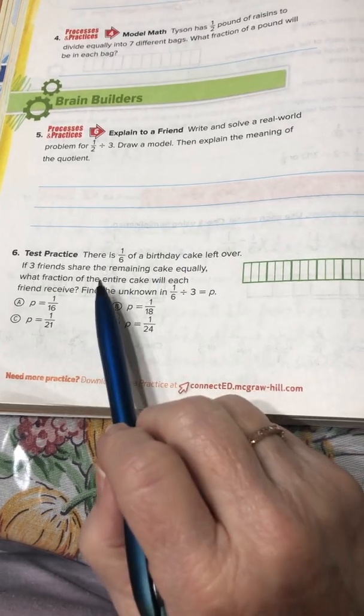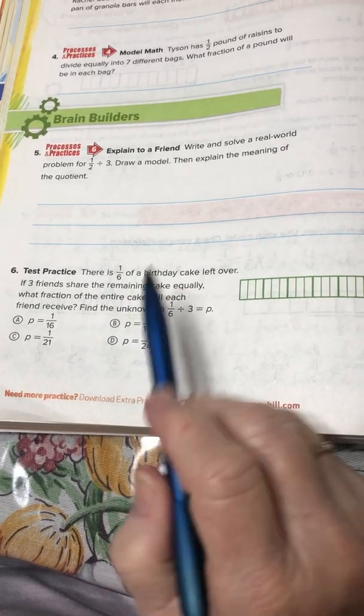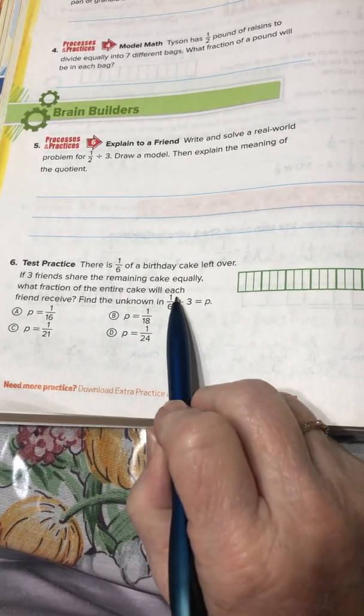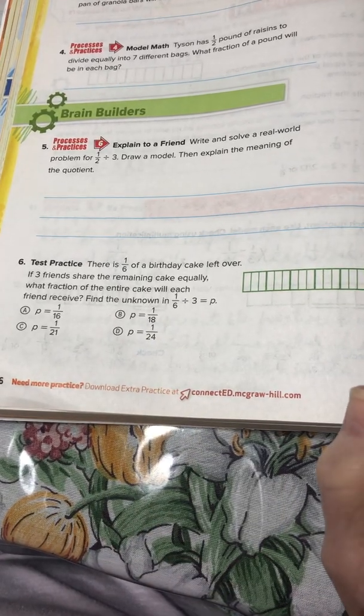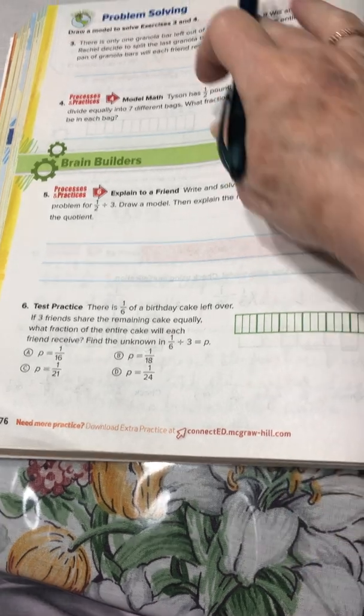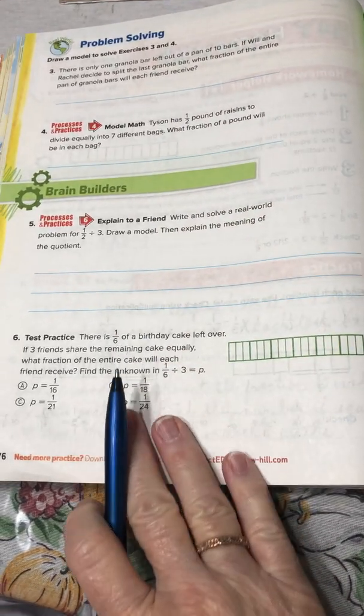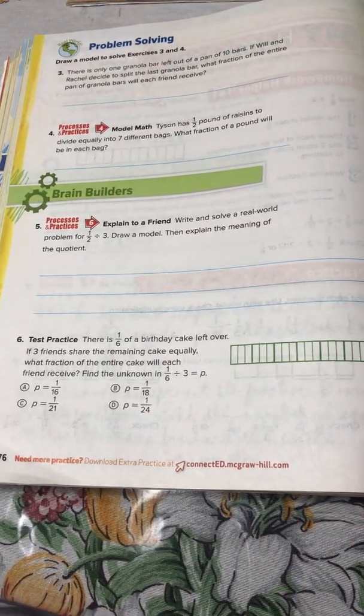Okay, number 6. You have a model here. You're going to work the problem and find out what the answer to 1/6 divided by 3 is and color in the bubble of the correct answer. Be sure you do all of this, show your work, and add it to your assessment folder.